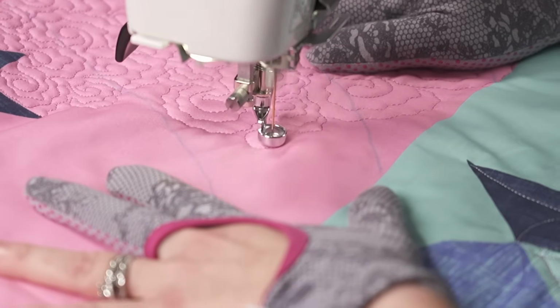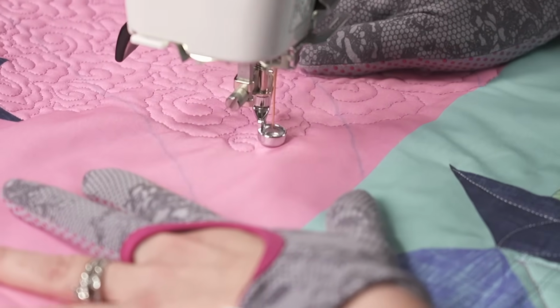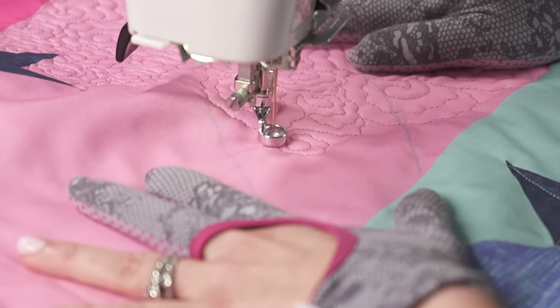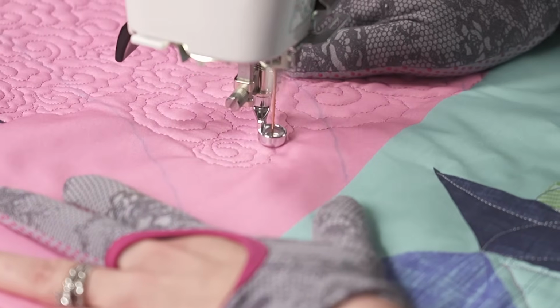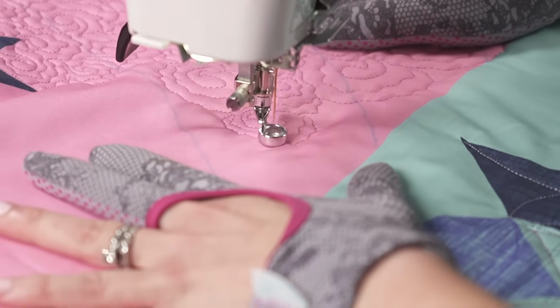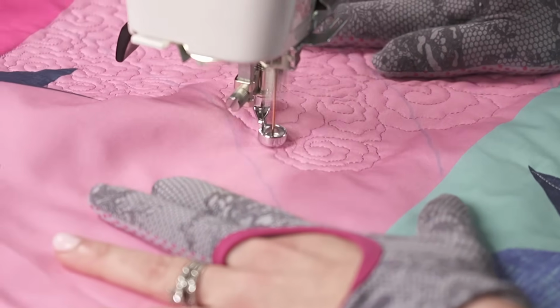I love these wavy swirls because they're so forgiving. If I have any gaps in between them or if I have an area to fill in, I can just quilt some of those wavy lines and continue on. I love how it has a nice abstract texture and it can look like flowers depending on the fabric that you use it on.